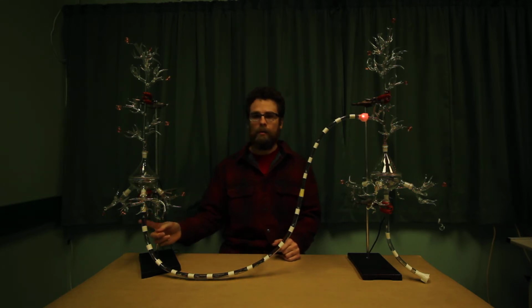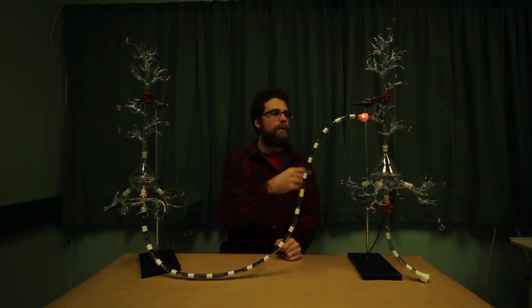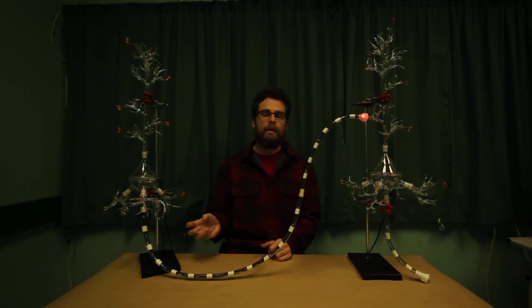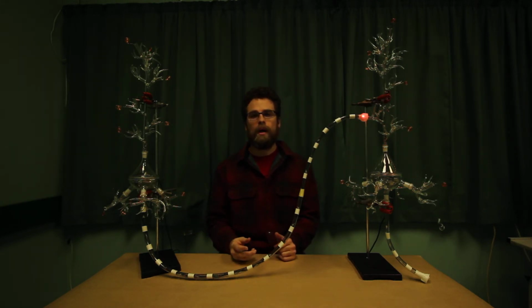So coming down from the soma, going to this other neuron is called the axon. And axons are the part of the neuron that sends signals from one neuron to another neuron or to bodily systems such as organs and muscles. The core components of the models, though, is the physiology that they can show.